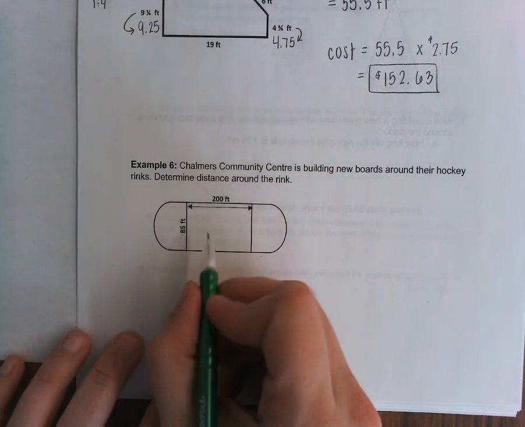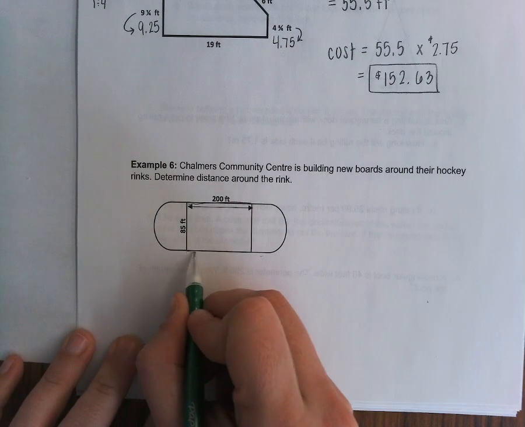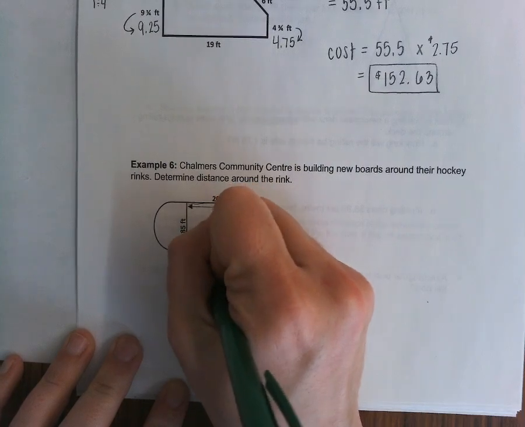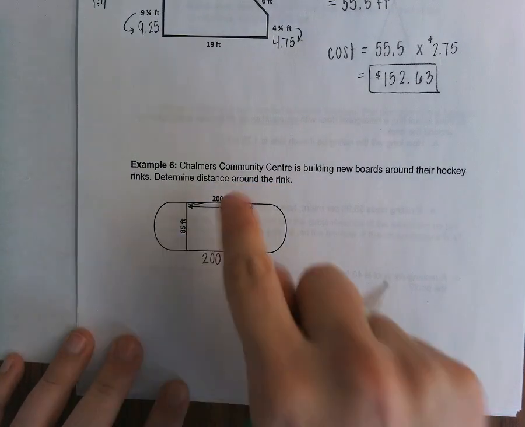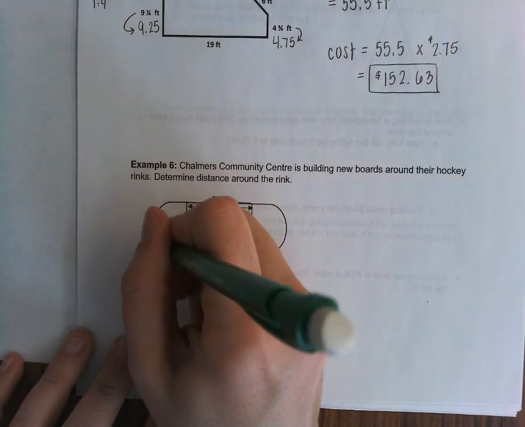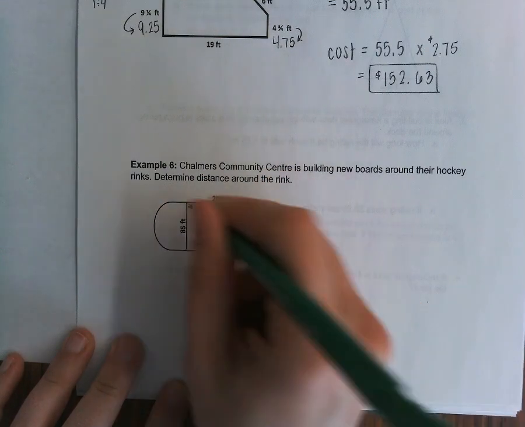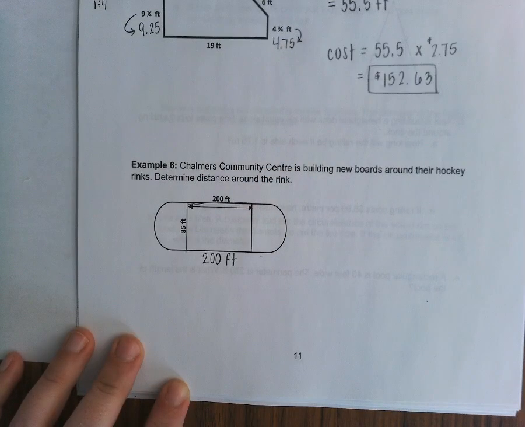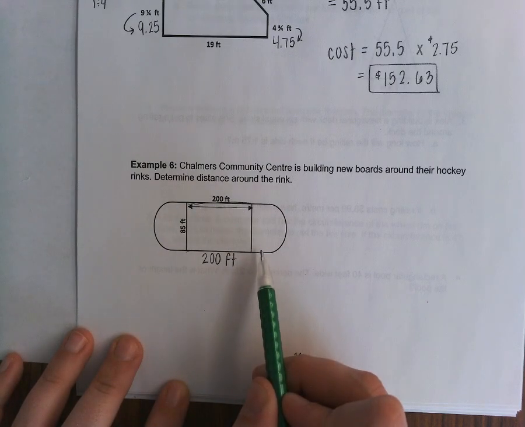So we know that this distance here is 200 feet. This distance here would also be 200 feet. So that's a total of 400 feet. But if we want to find the perimeter, or the distance around, we also need to find the perimeter, or the circumference, of these half circles, or semicircles.